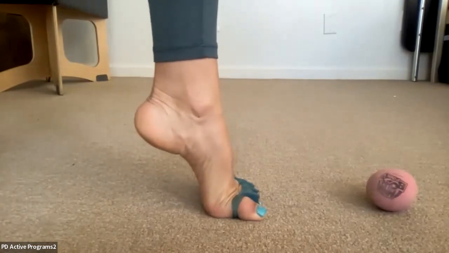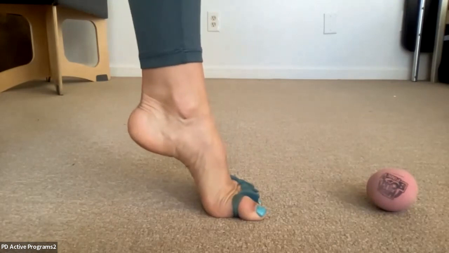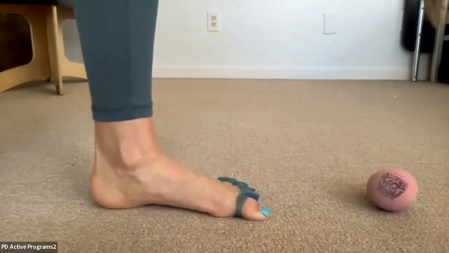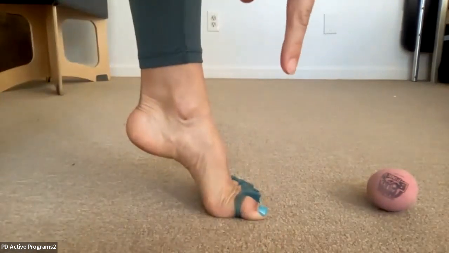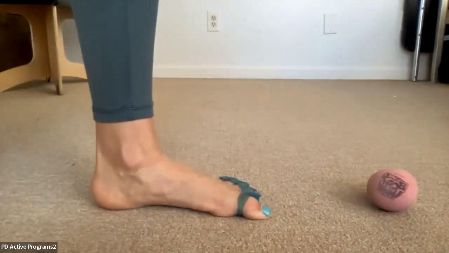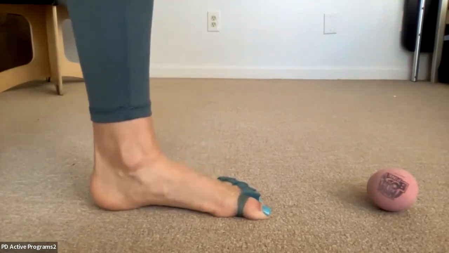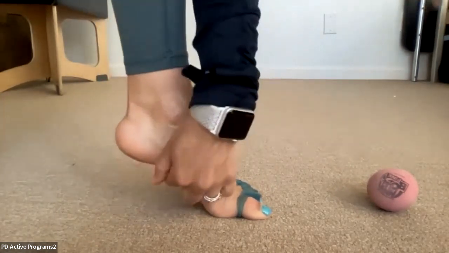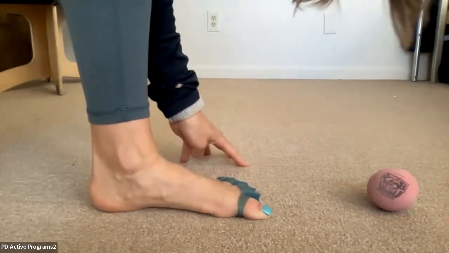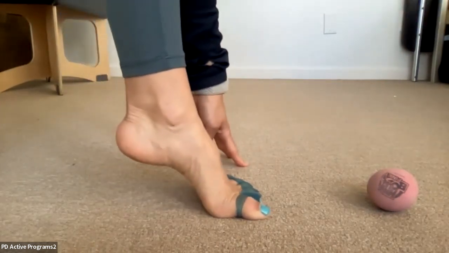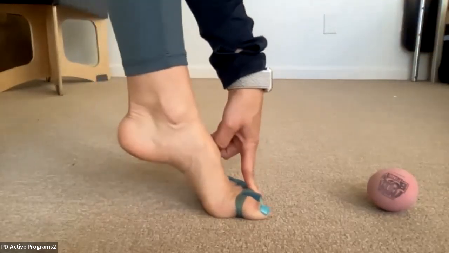Barbie high heel, and then lower down. Barbie high heel, and lower down. Remember, you're pushing down into the ground to lift the heel up. A little different than a calf raise, but it's similar. I want you to try to pull the arch up. Good, one more time. Pushing down through the toes.